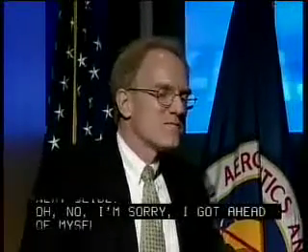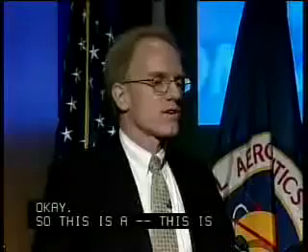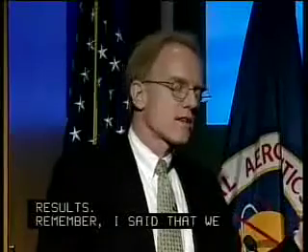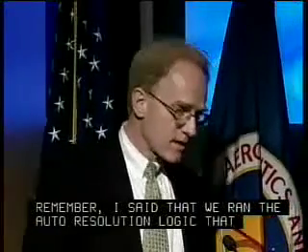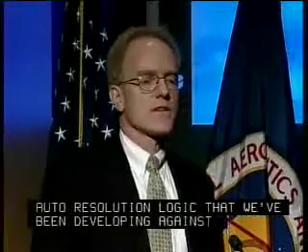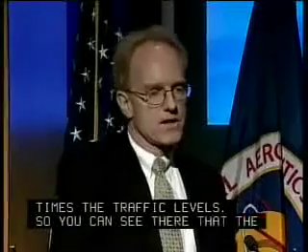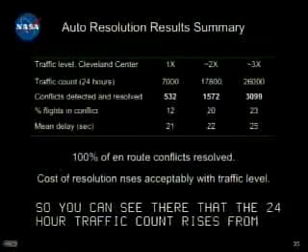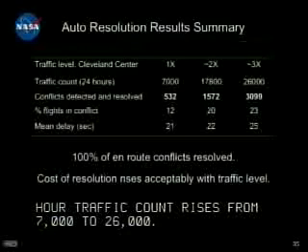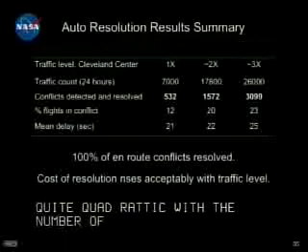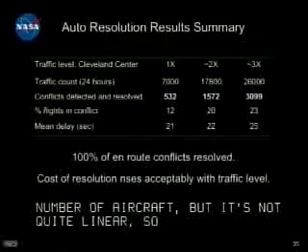Okay, so this is a summary of the auto resolution results. Remember, I said that we ran the auto resolution logic that we've been developing against Cleveland Center traffic at 1 times, 2 times, and 3 times the traffic levels. So you can see there that the 24-hour traffic count rises from 7,000 to 26,000. The conflicts rise not quite quadratically with the number of aircraft, but not quite linearly either. So it's somewhere between.